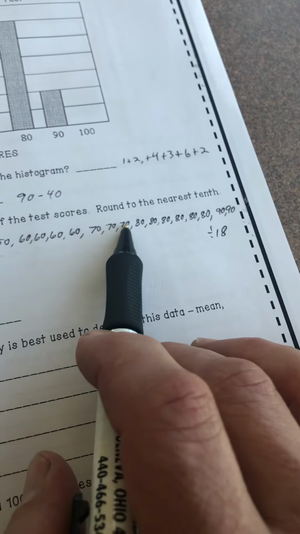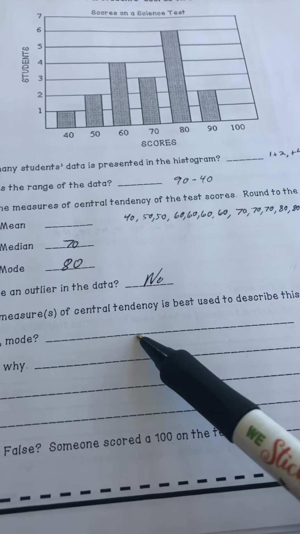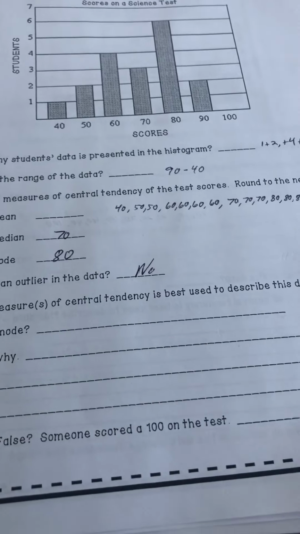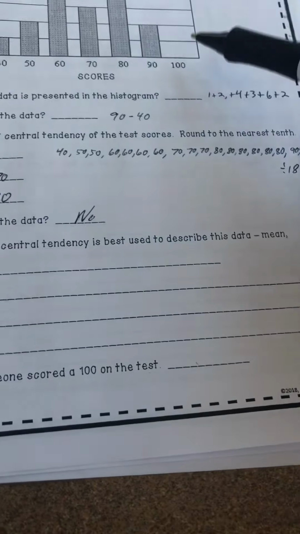Is there an outlier in the data? I wouldn't say so. There's not anything that's way off, so I would say no. And the measure of central tendency best used to describe this data? You could go either way, mean or median. There really isn't an outlier that throws out the mean, so maybe go with the mean because that's the average. True or false, someone scored 100 on the test. False, nobody scored 100 on the test.